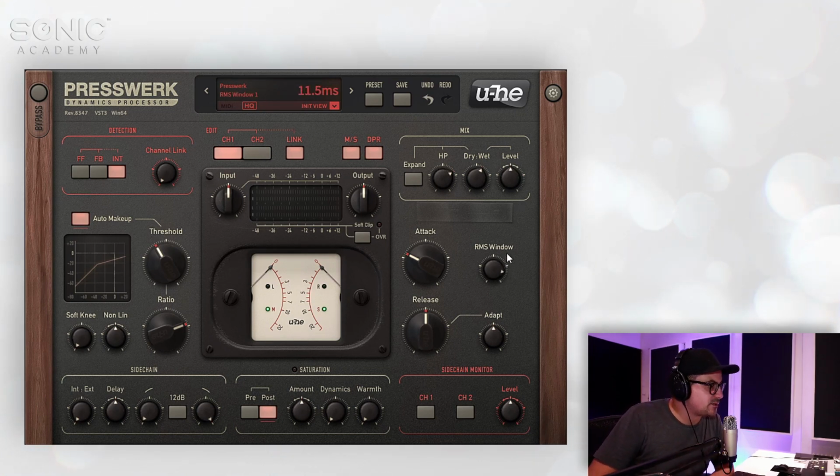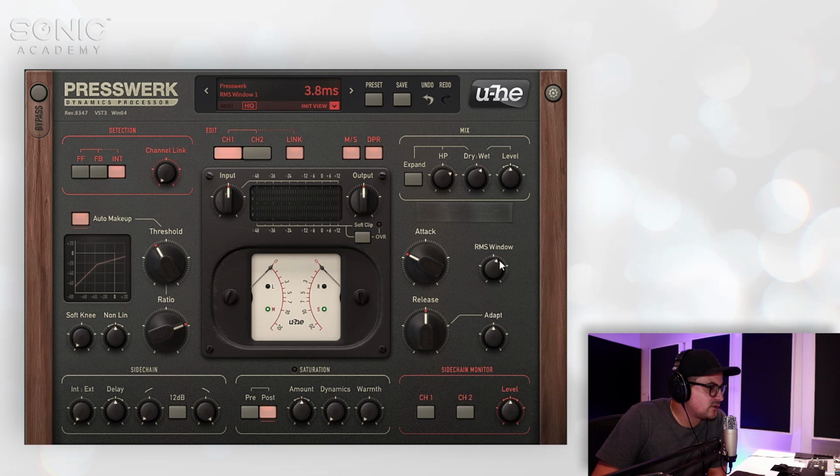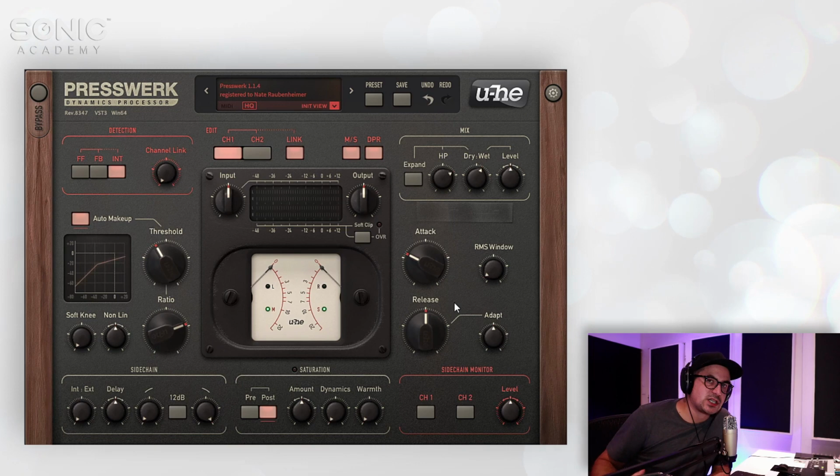If you push it beyond 5 milliseconds around here, you're going to be emulating opto compressors, that lag that they generally have in their character. And conversely, if you go beyond 1 millisecond and down, you can do some more experimental things, and this is handy for harsh limiting and stuff like that. It's going to be very, very sensitive to transient material and cut them off really, really quickly.